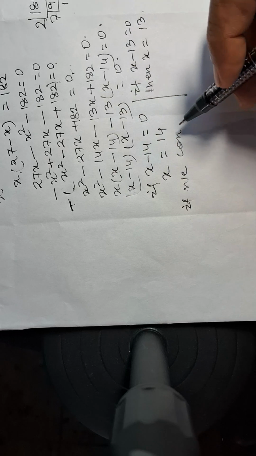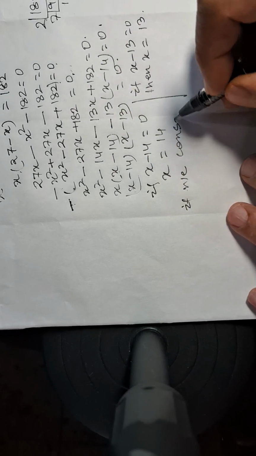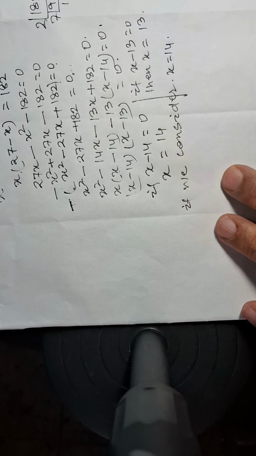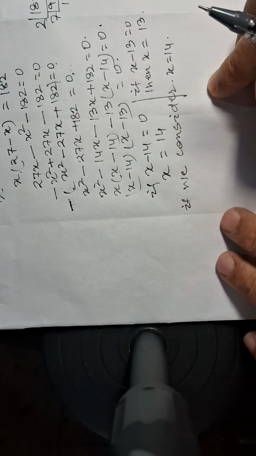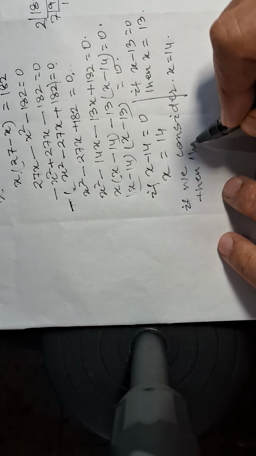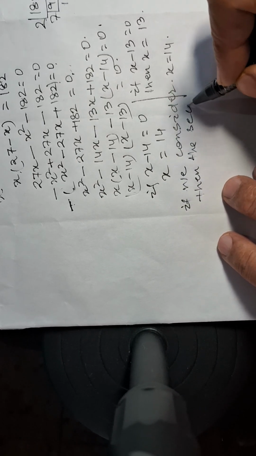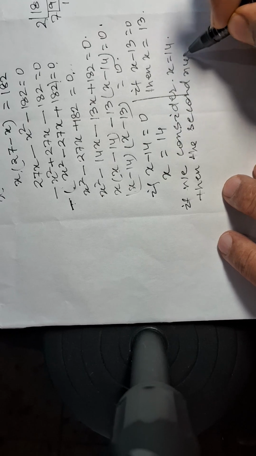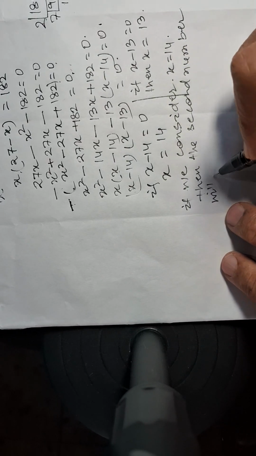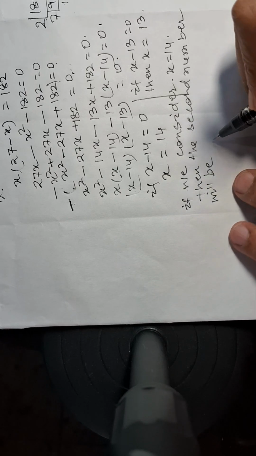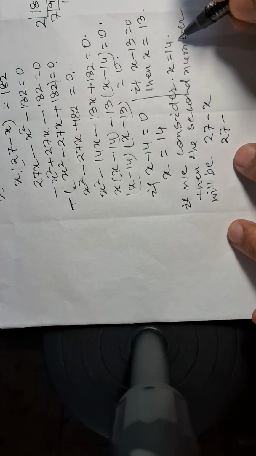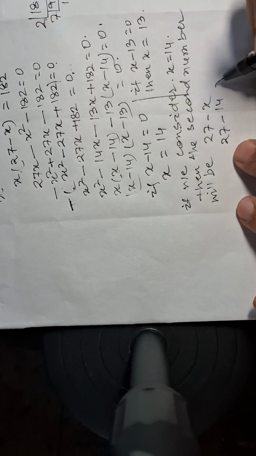If we consider x is equal to 14, then the second number will be how much? 27 minus x, 27 minus 14 is how much? 13.